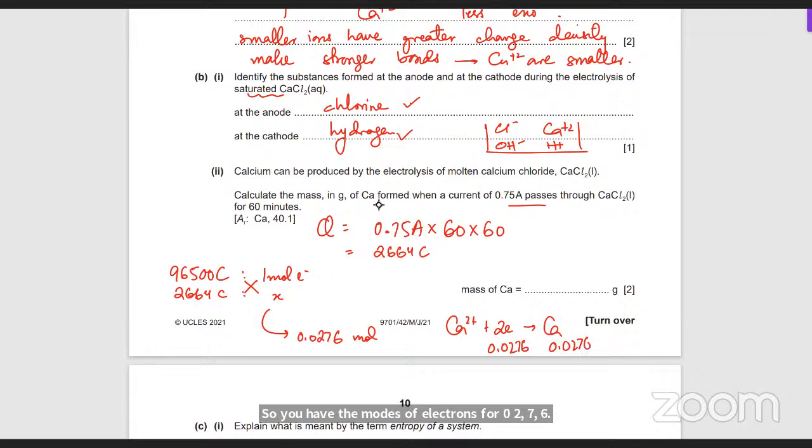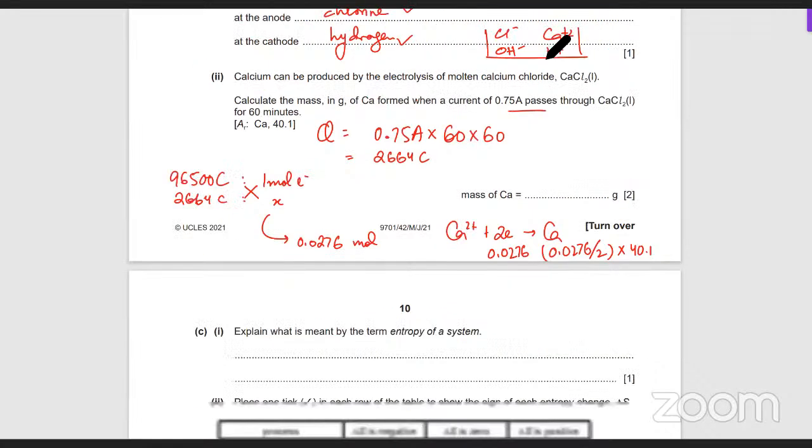According to the ratio, it's going to be divided by 2, 2:1. And then find the mass, so multiply this by the Ar of calcium, which is 40.1. So what does this come to? It's 0.55. Okay, the mass is found.